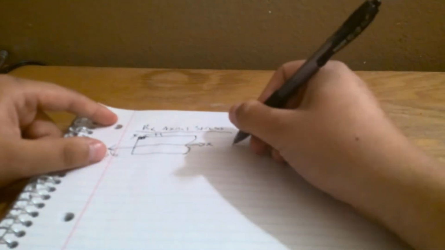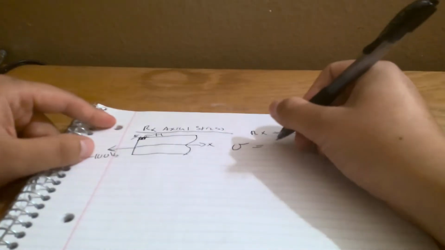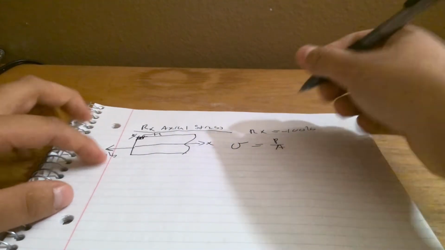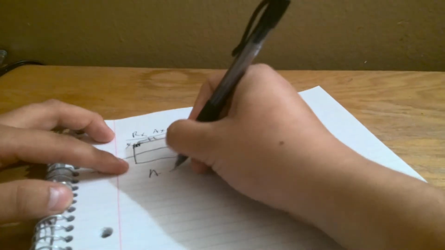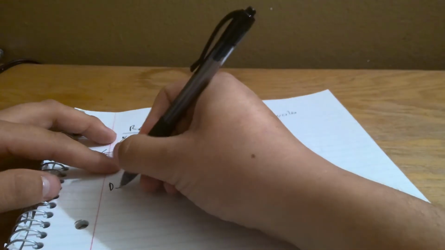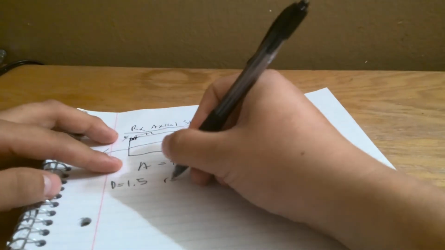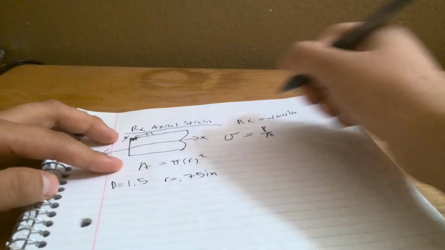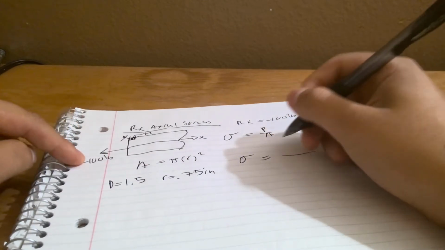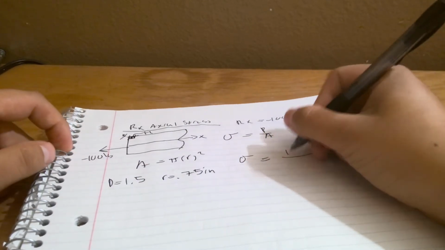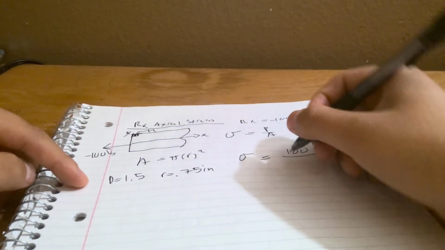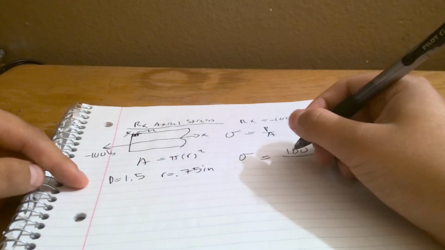Now we need to find the stress, which is equal to P over A. The area is equal to pi r squared. Recall that our diameter was 1.5, so our radius is 0.75 inches. P would be equal to 100, and the area is pi r squared.